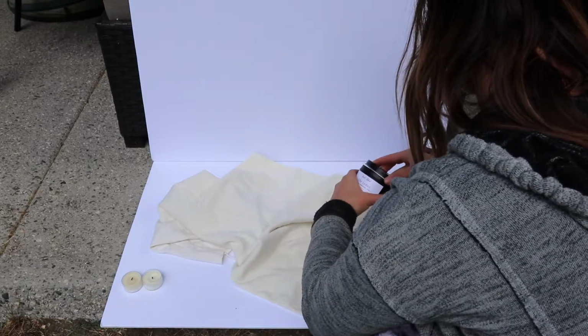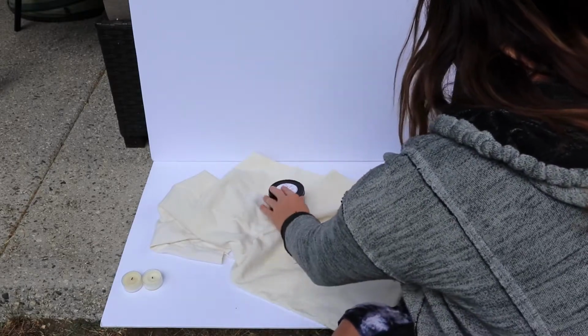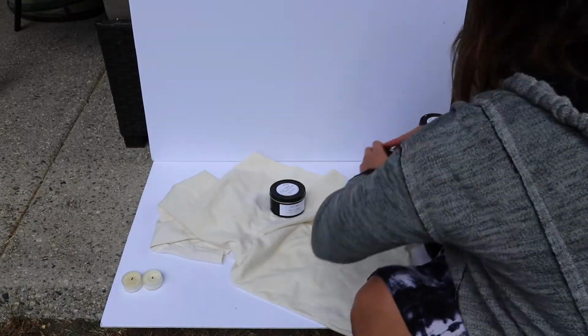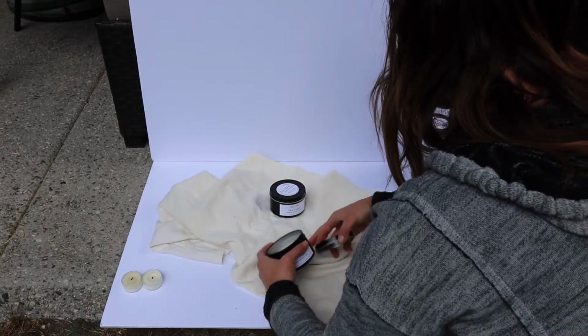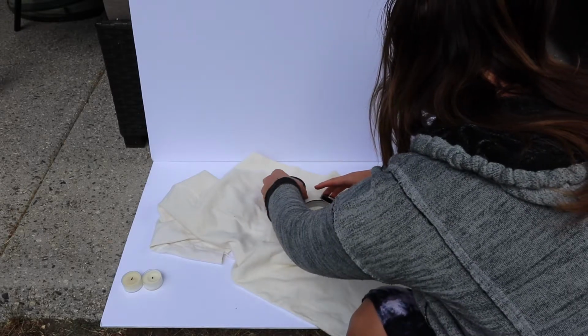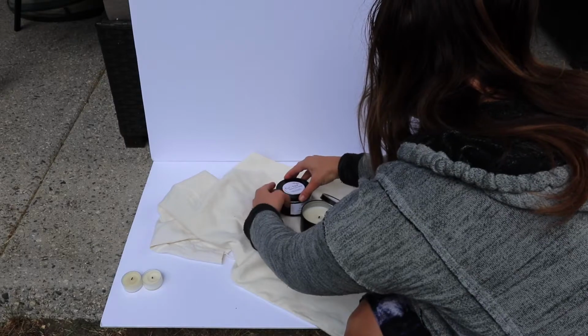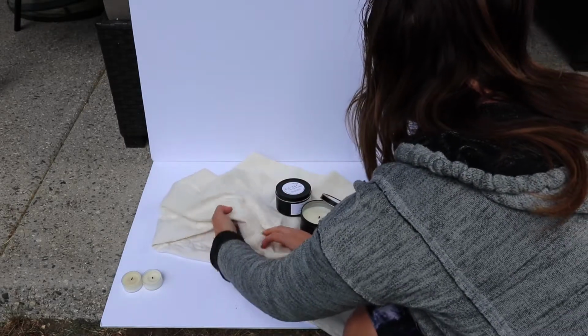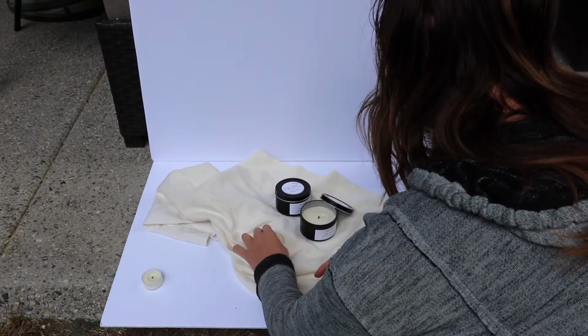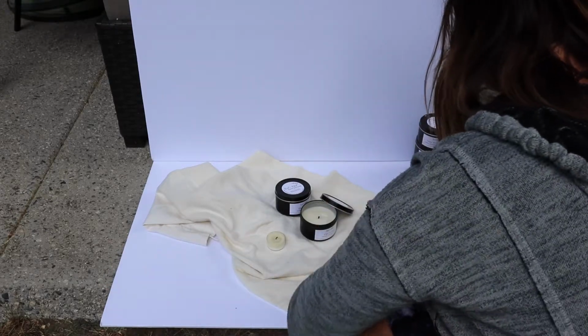You can also use a sheet or a towel or a scarf or a piece of clothing, whatever fabric kind of goes with the vibe that you are going for and the products that you are photographing. But that's really all you need. So I am just getting all set up and organizing my items how I want to start photographing them.